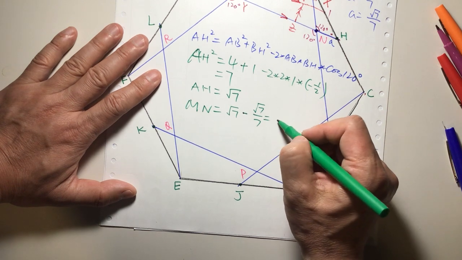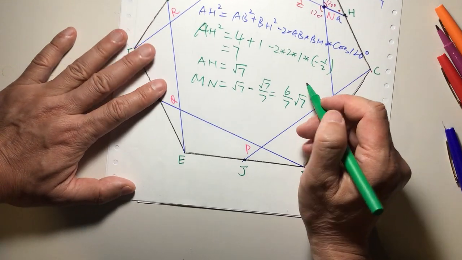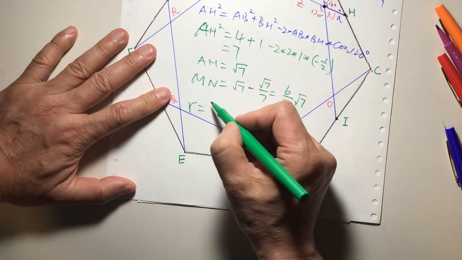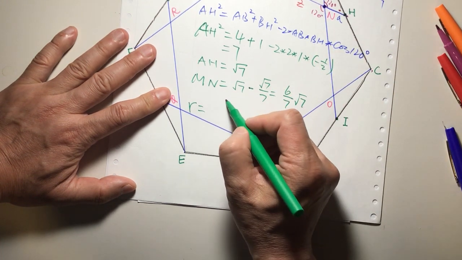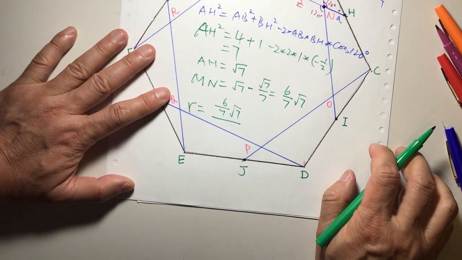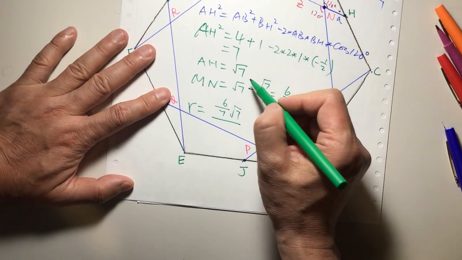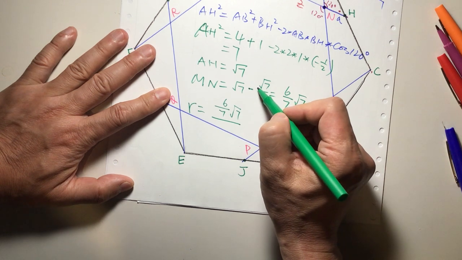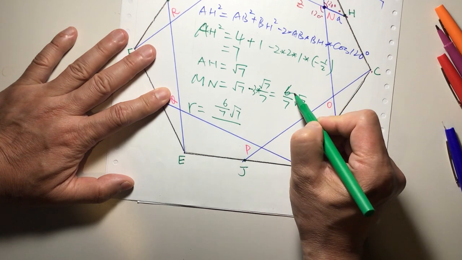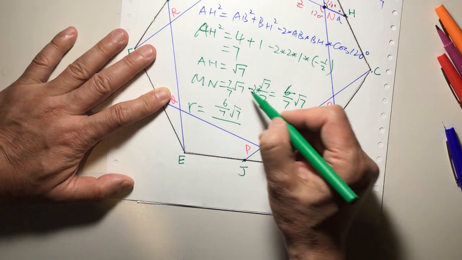So how much for that? 4 over 7 square root of 7, right? That's MN. So the ratio we want to get is... oh yeah, here it is not just A, it's 3A, so we need 3 times this one, so that's 4 sevenths.